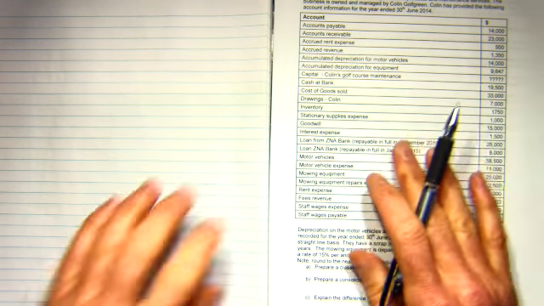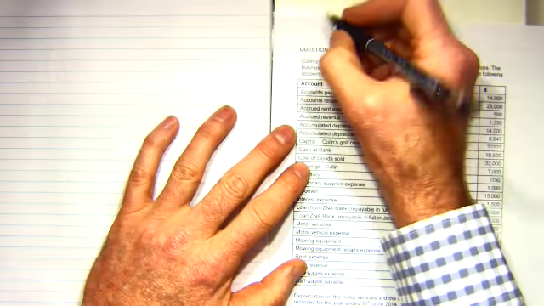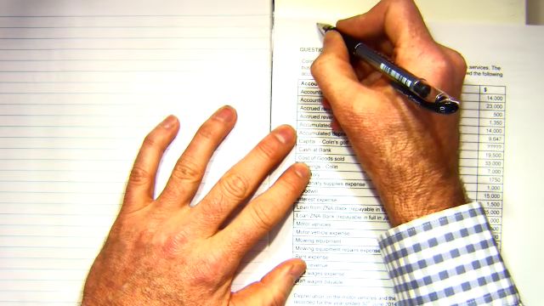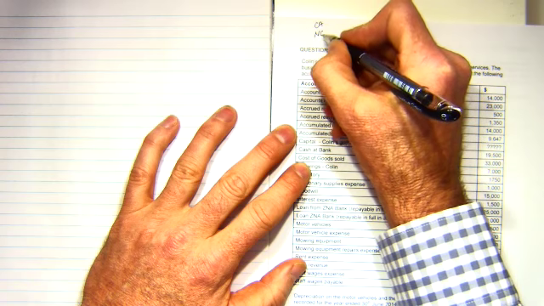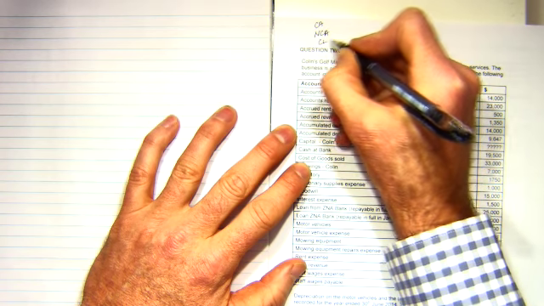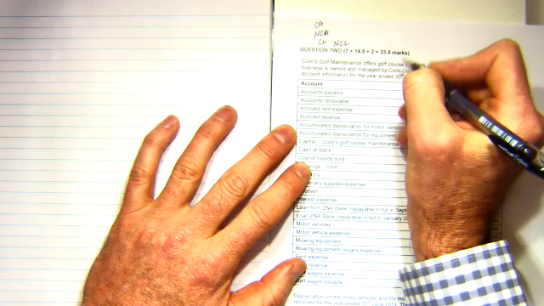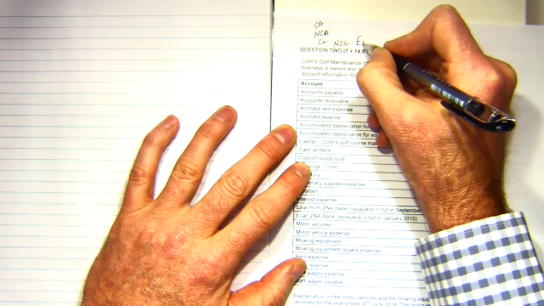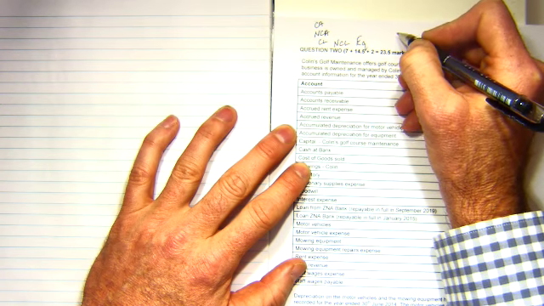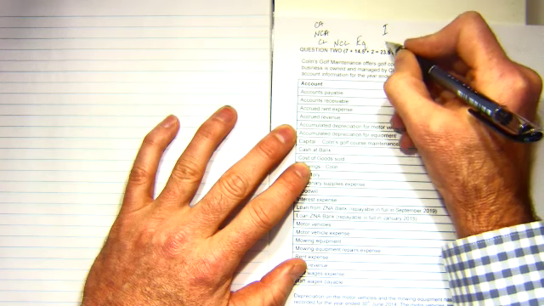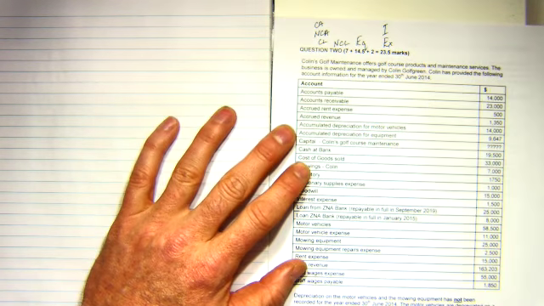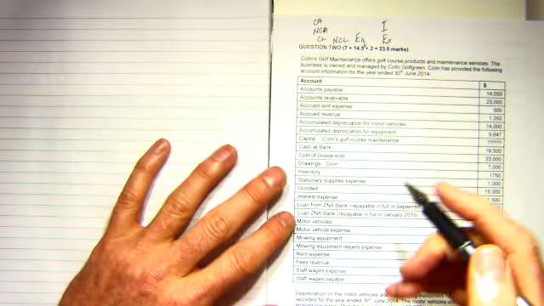So what am I classifying my items into? The current assets, non-current assets, current liabilities, non-current liabilities, equity, and income and expenses. So they're my classifications. All right, so let's do that.